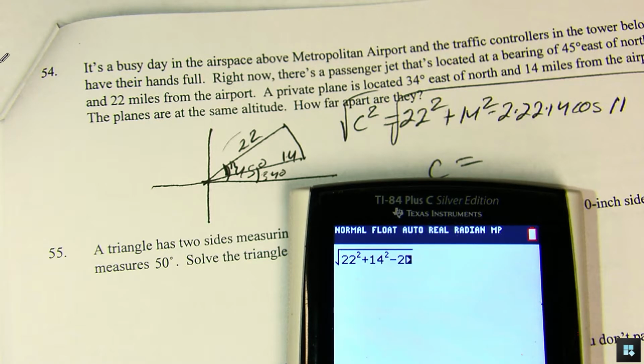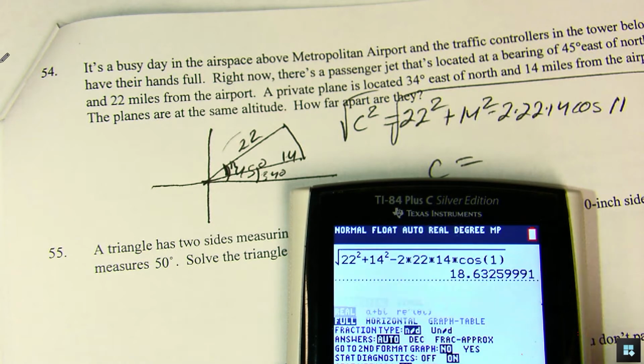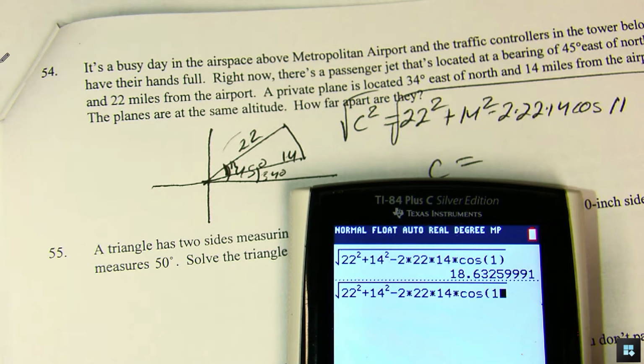Minus 2 times 22 times 14 times the cosine of 11. Make sure that you are in degree mode. So I'm going to come on mode. I'm in radian mode, so I need to change it back to degrees because that 11 is in degrees. So I should redo it. Oh, and I only did a 1. I need to do 11.